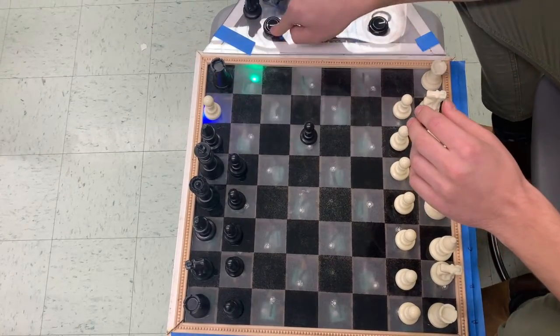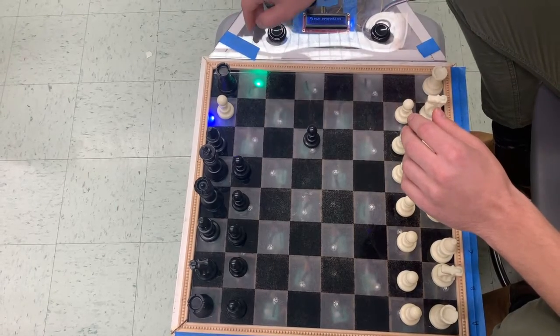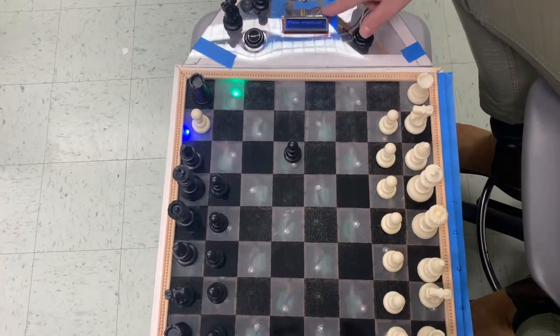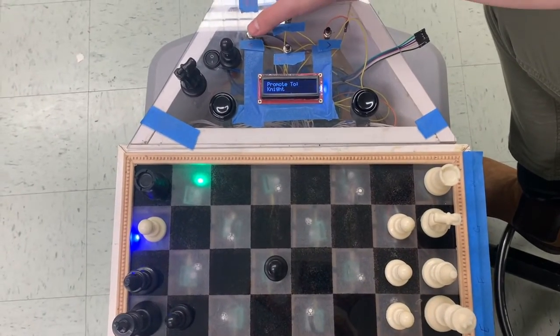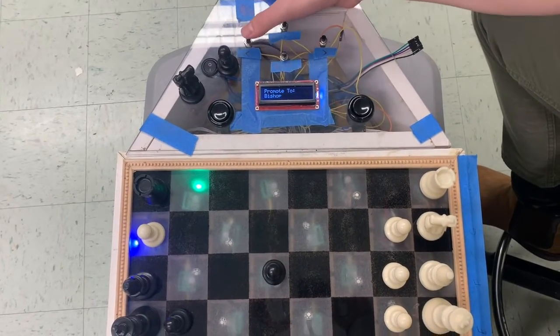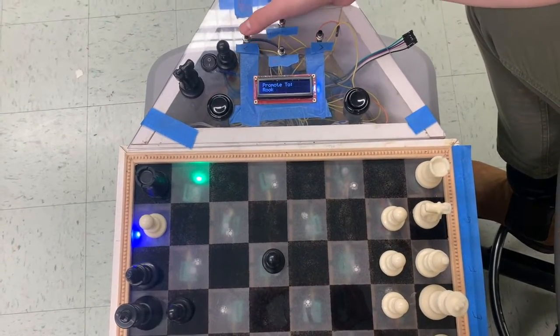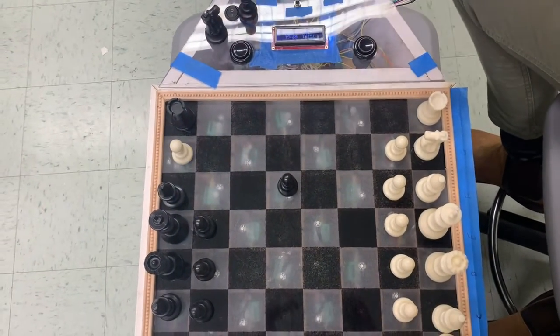There we go. So you can see we enter the piece promotion menu. We can choose between a knight, a bishop, a queen, and a rook. I'm going to choose a queen and then end my turn.